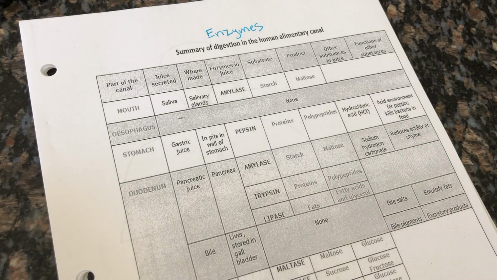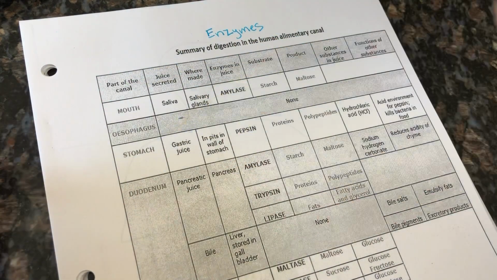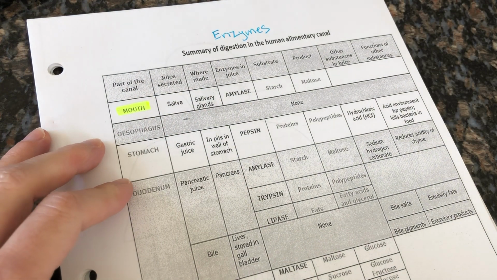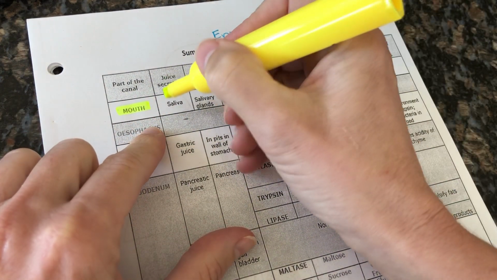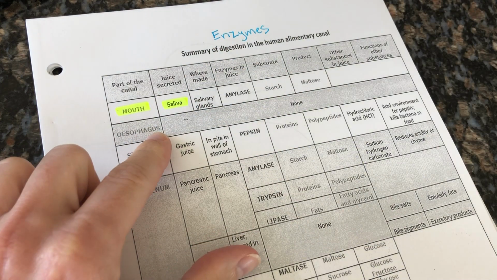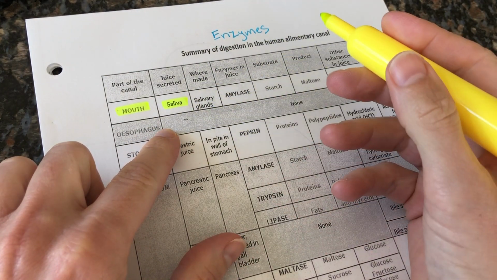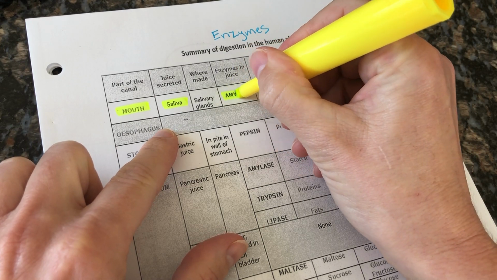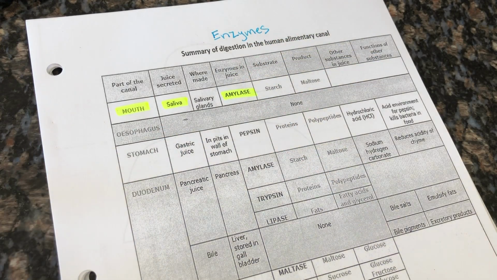So the very first place we're going to find, and I could highlight all of this, the very first place we're going to find an enzyme is in your mouth, and it's going to be in your saliva, okay? Where is it made? The salivary glands. That's going to be pretty obvious, so I won't highlight that. What is this enzyme? It is amylase.